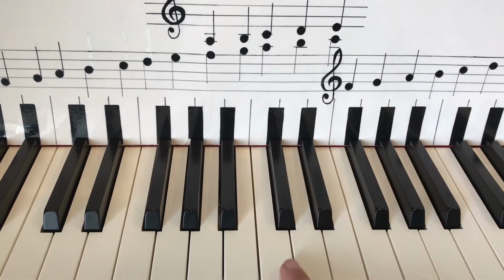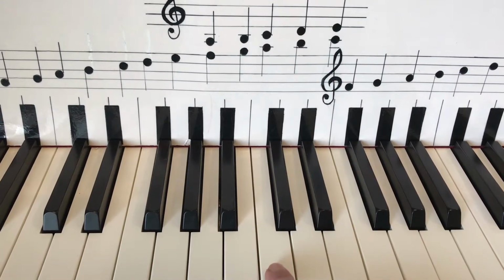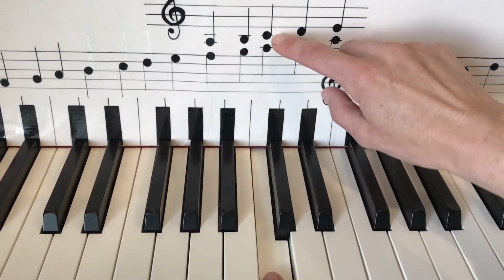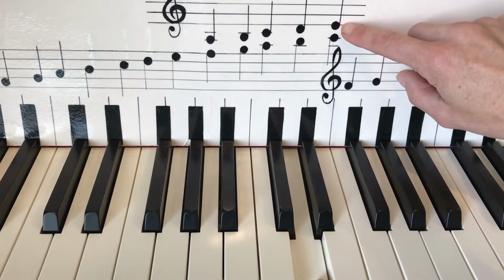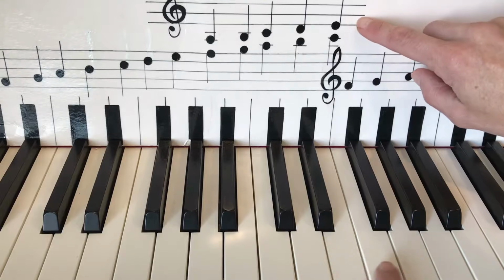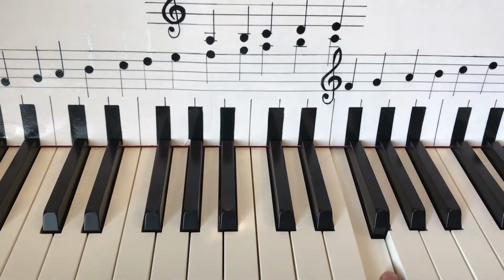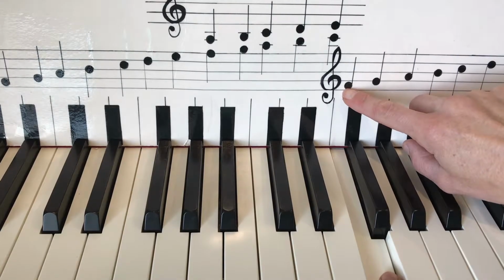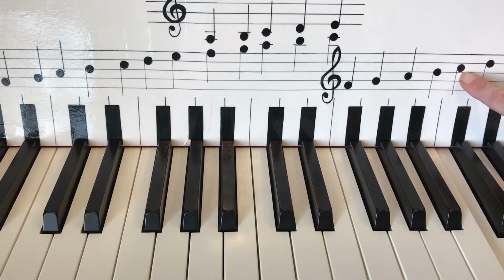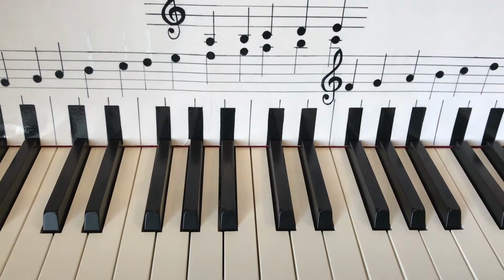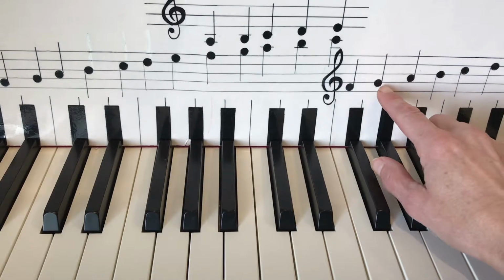So starting with the middle C in the treble clef, it's on a line, and then the next note is on a space. That means no line is going through it. Now a line is going through the note E, and then I couldn't keep going off the page, so I continued it down here. And that's going up the keyboard.